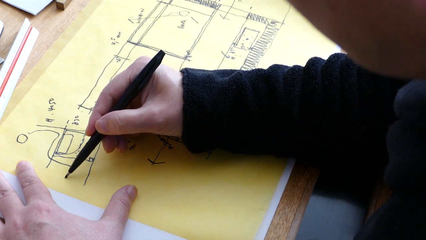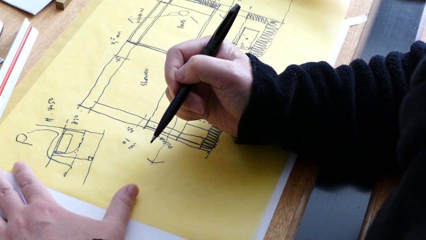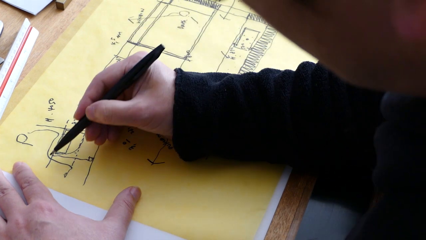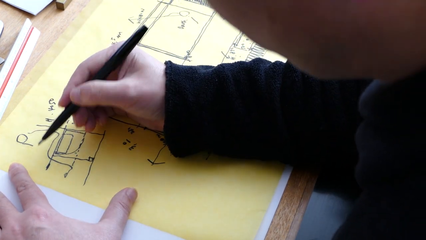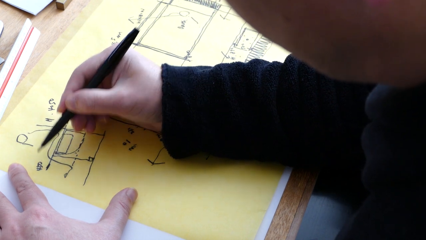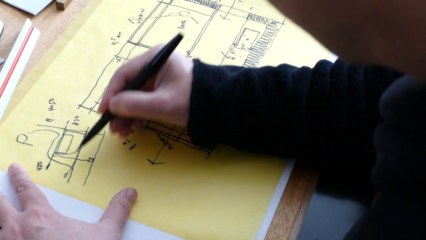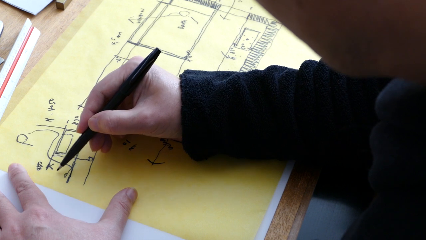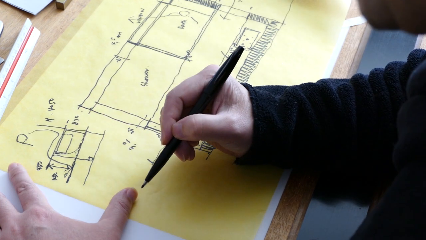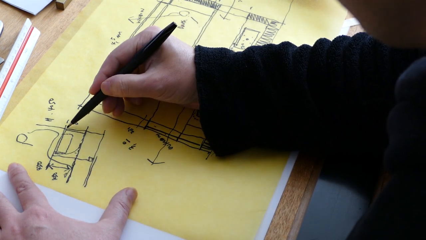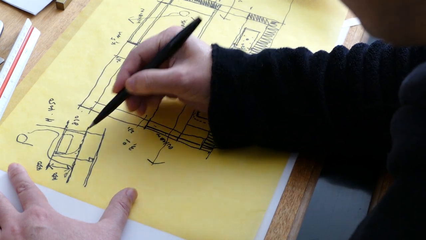If we make a toilet where people sit and do their work, I measured my house toilet, and you need about 450 mil above the floor. So this is about 450. Then this is 870.